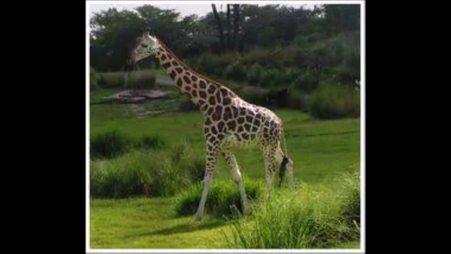Secondly, we have the giraffe. The giraffe has long legs and a long neck. This enables it to reach to the leaves and twigs higher up on or at the top of the tree.